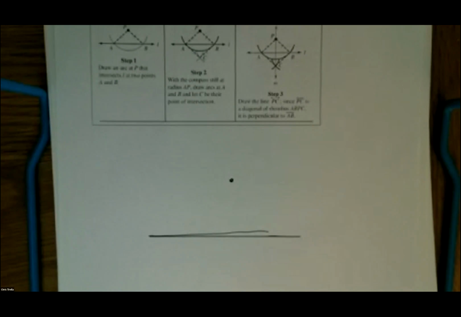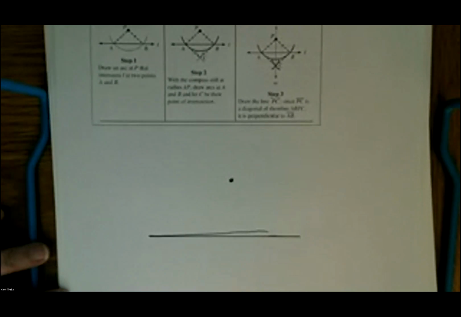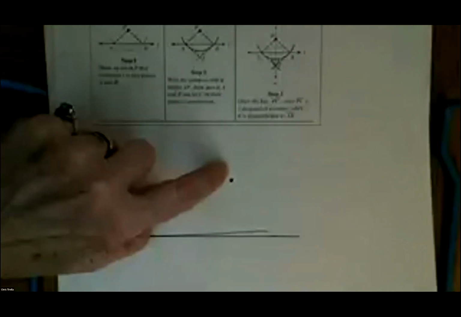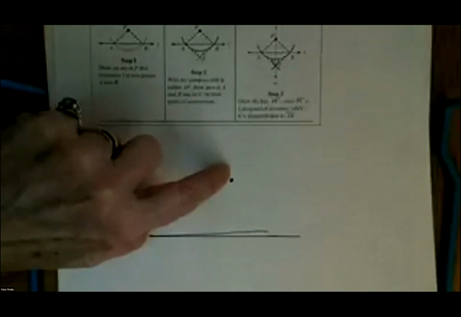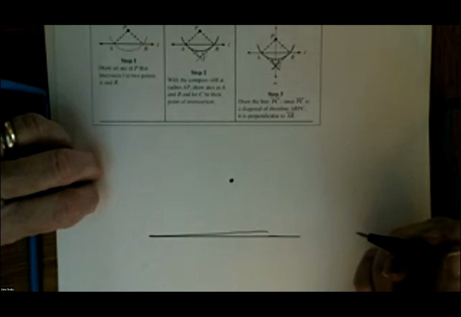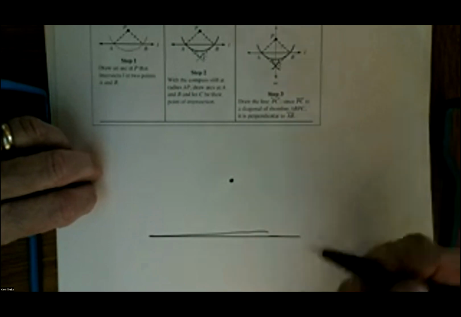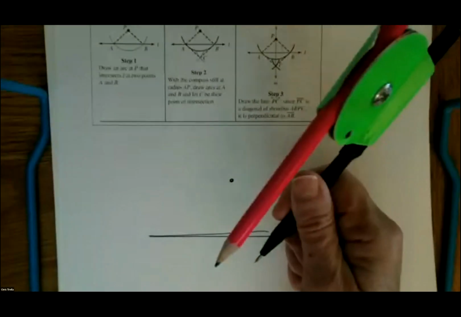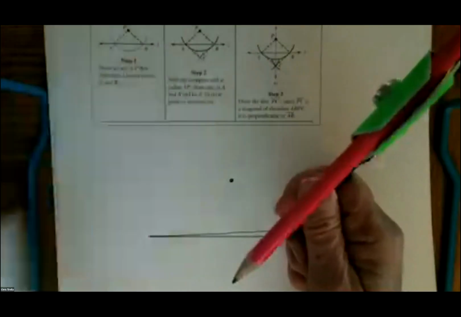And now if I want to make a perpendicular, again, perpendicular tells me that it has to meet at right angles. So from this point, I'm going to make a line that's perpendicular and intersects the other with right angles. But I'm not going to wing it. I'm not going to eyeball it. And I'm not going to use a protractor. I'm just going to use my compass and my index card, my straight edge.